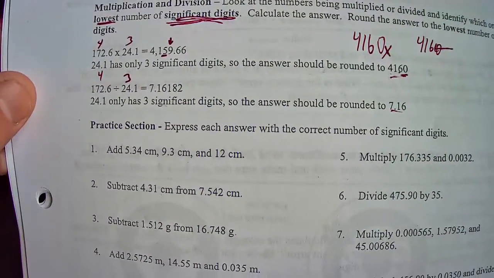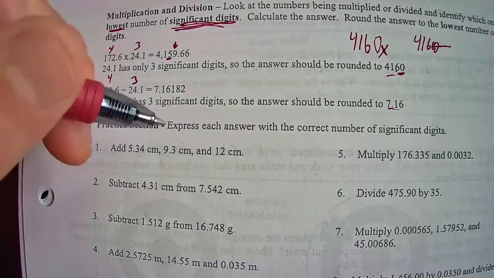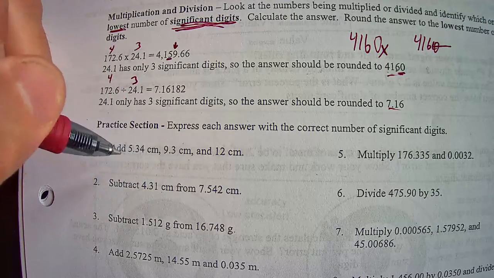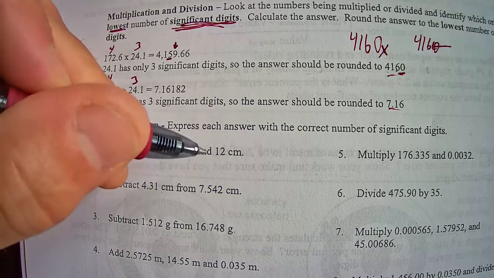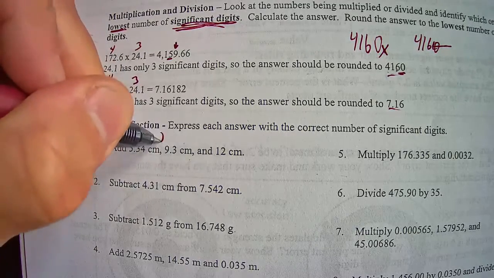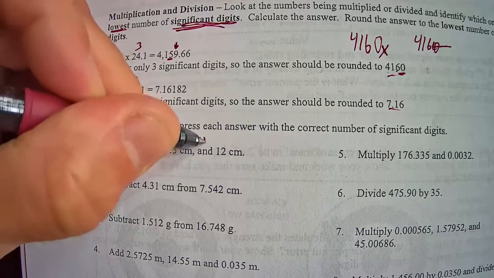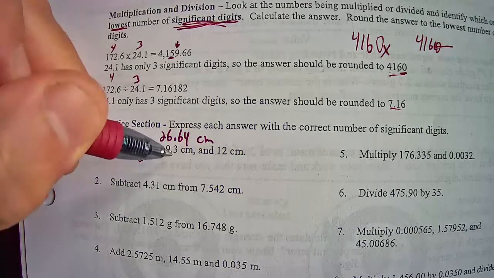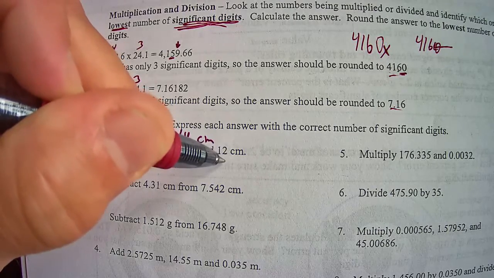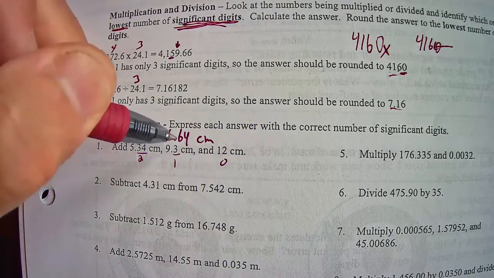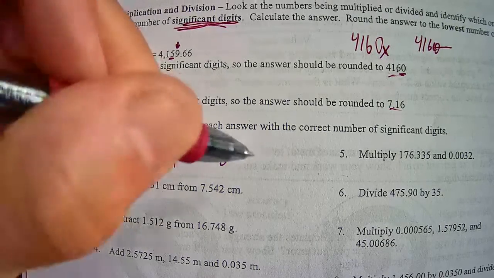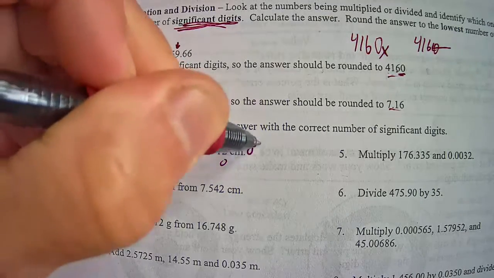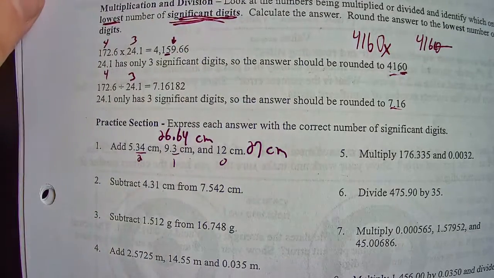When you're doing these problems, I know it takes a couple extra seconds overall, but just take the time to do it, to write out what you get on the calculator. 5.34 plus 9.3 plus 12. When you do that on the calculator, you get 26.64 centimeters. Now, since you are adding, you go by decimal places. That's 2. That's 1, and this has 0 decimal places. It's a whole number. So when you round off this answer, you should round it off to a whole number, which means this 6 is going to cause that 6 to round up. So what you get is 27 centimeters.